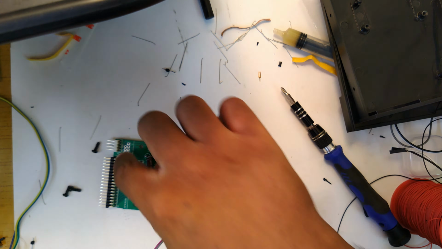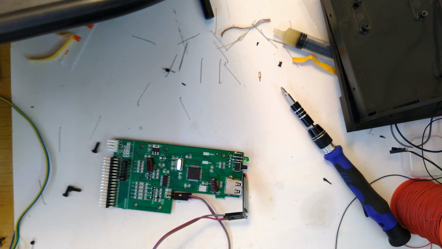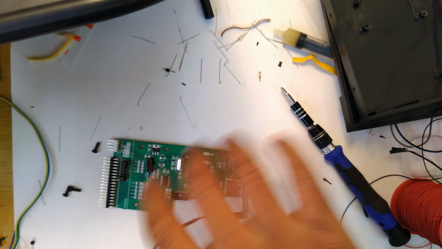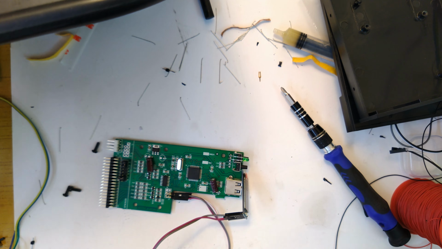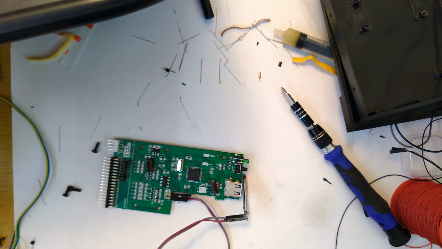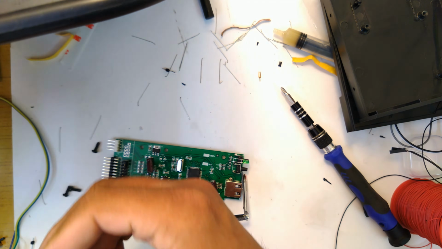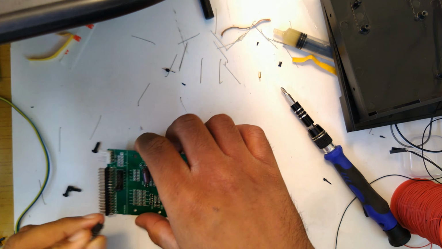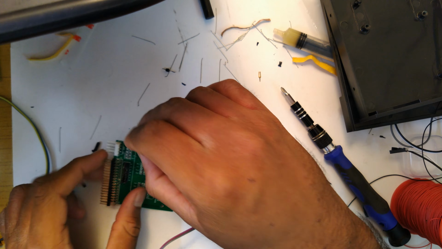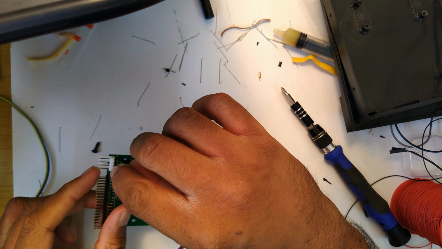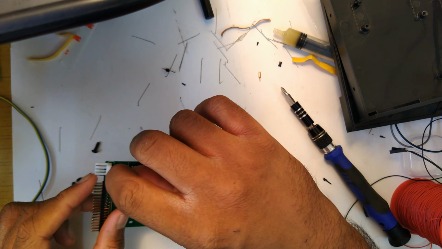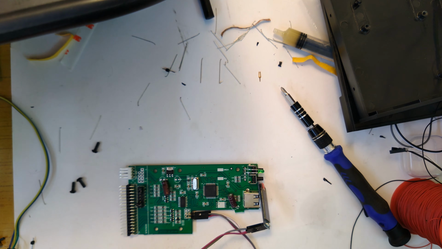Now we need to populate this header, and that would allow us to put the whole board into boot mode and do our DFU programming from there. So I have the soldering iron hot and ready. I have this set of pins that should fit right there, minus the one single pin that we need. So I'll have to cut this one off.